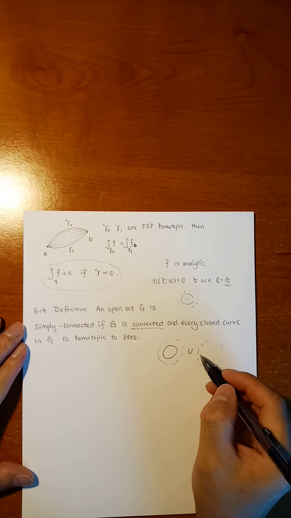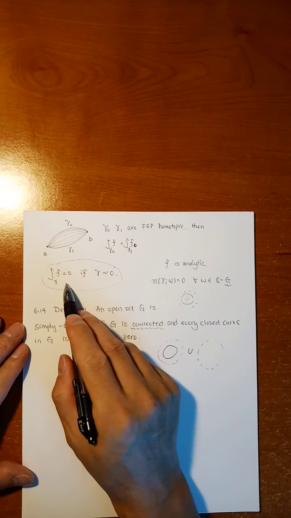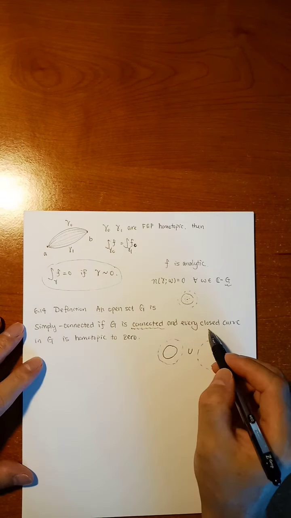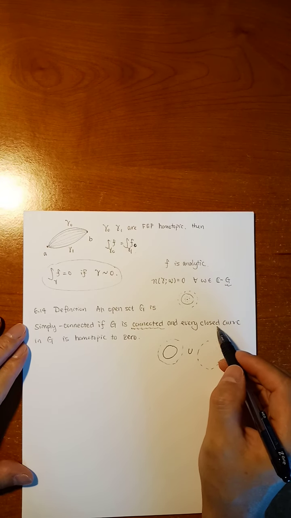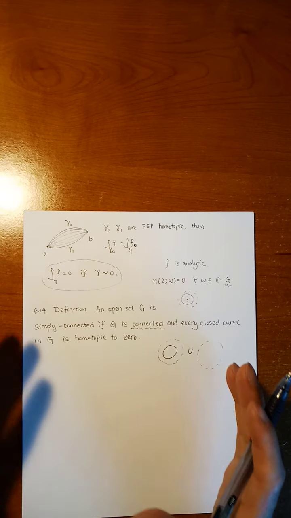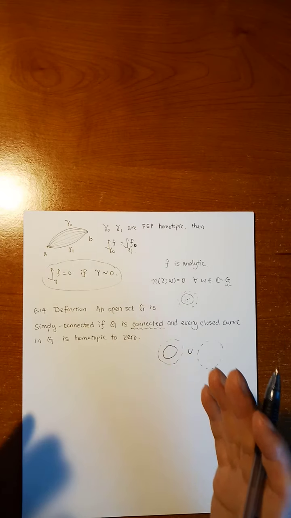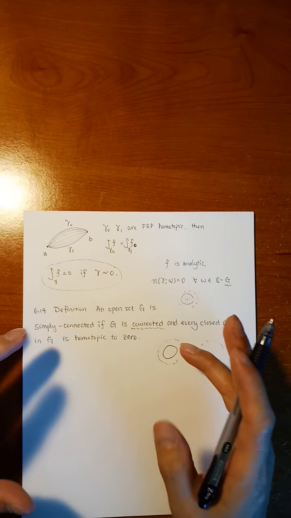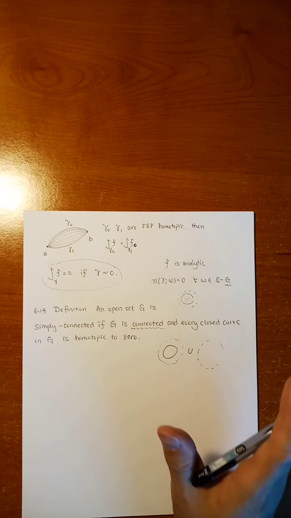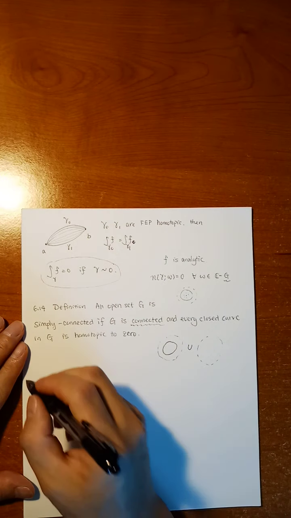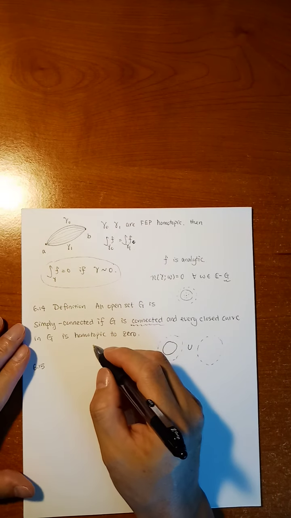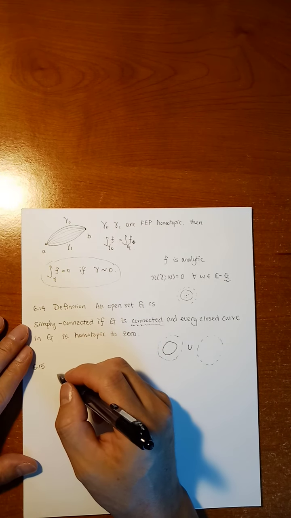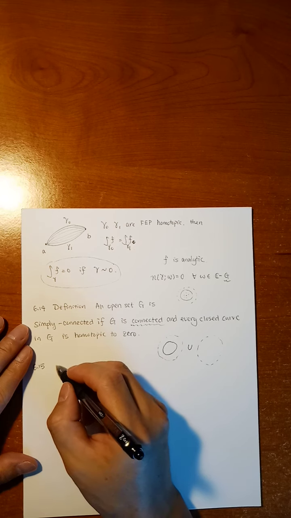Because this is connected, we see that for every closed curve here, we don't even require rectifiable, because rectifiable is used to measure length, but this is a topological concept. There's no length requirement. So with simple connectedness, we have the Cauchy theorem, the fourth version.